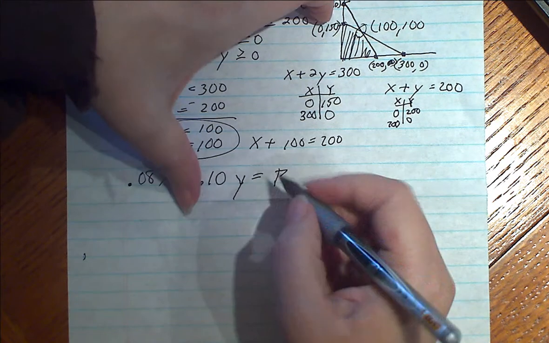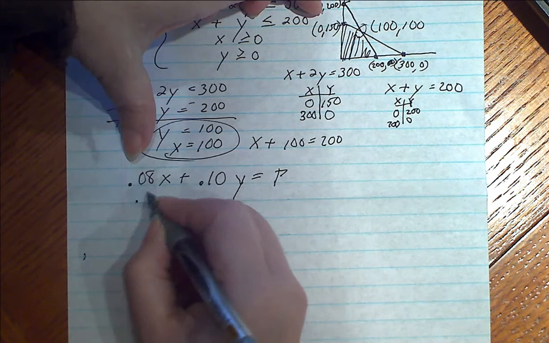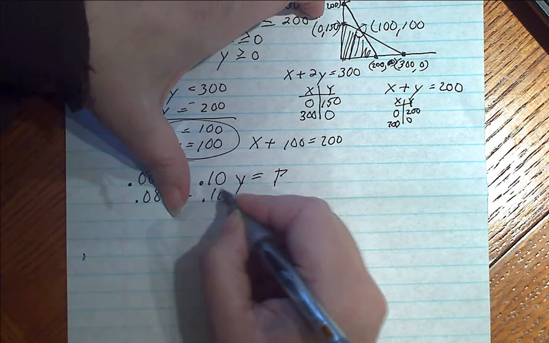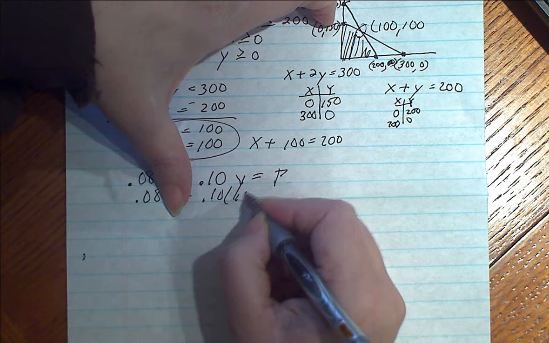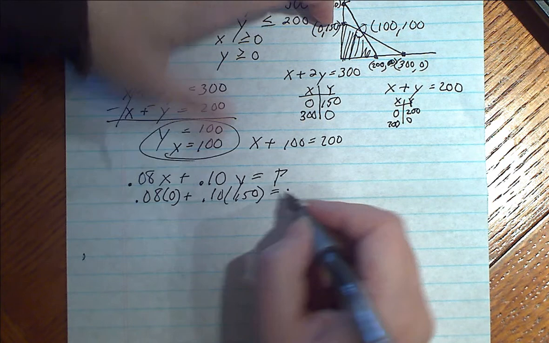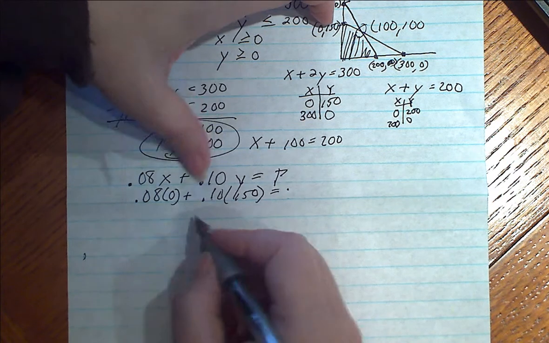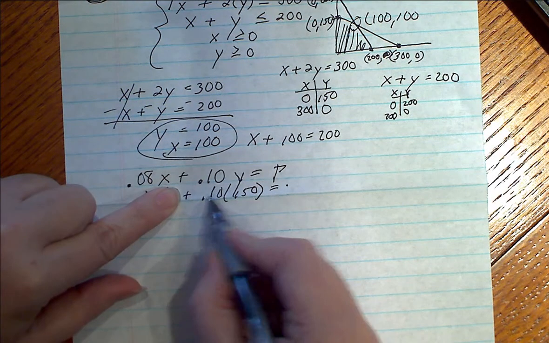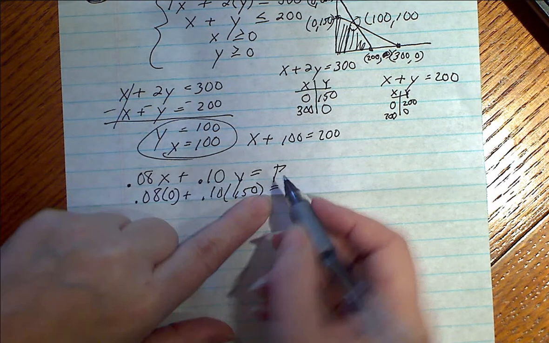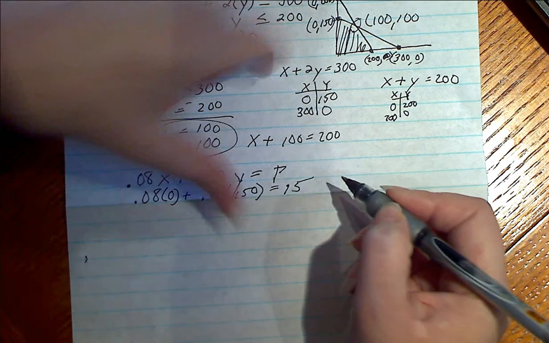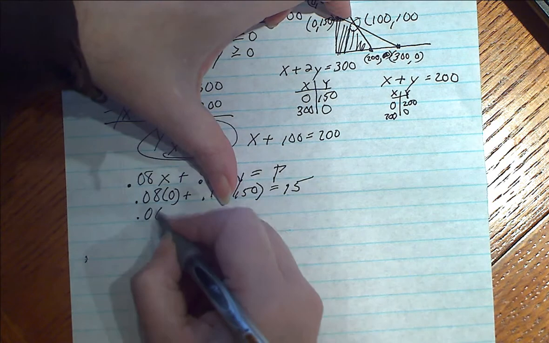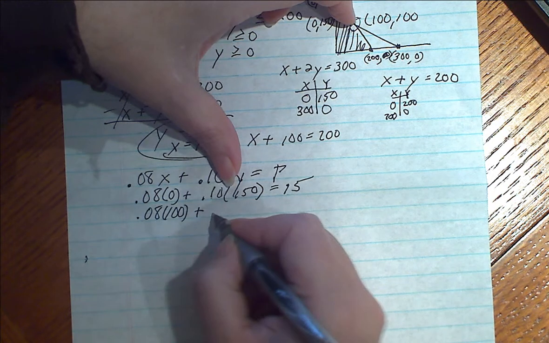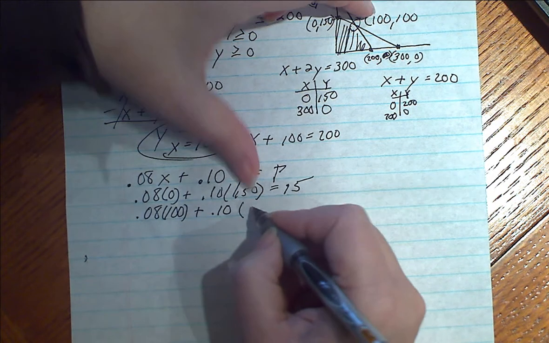So I have 0.08 times 0 plus 0.10 times 150 is equal to my profit. Throw that into your calculator. You get that 10 cents times 150 is 15. 0.08 times 100 plus 10 cents times 100, that is 18.